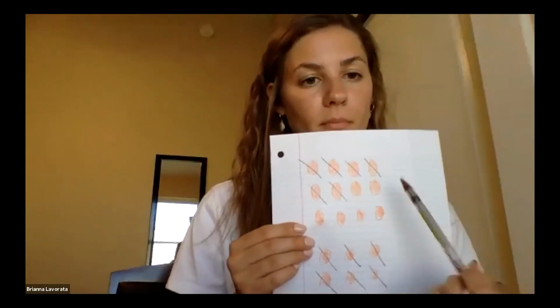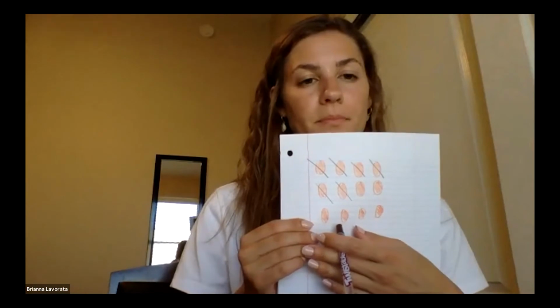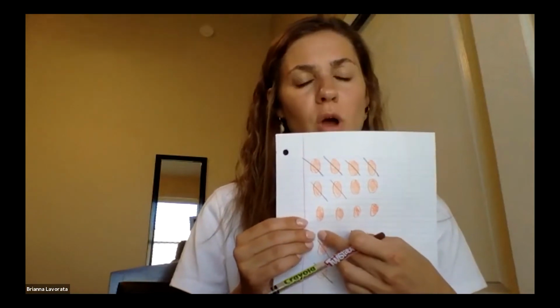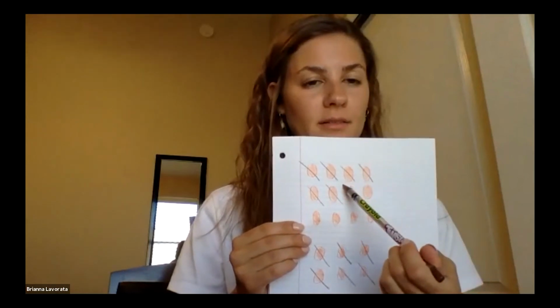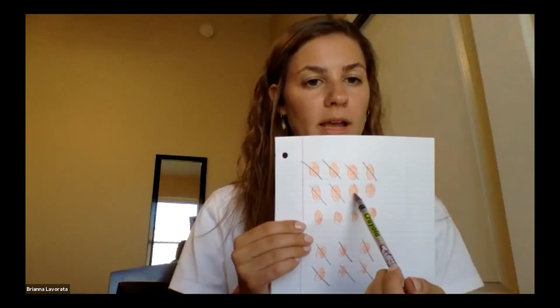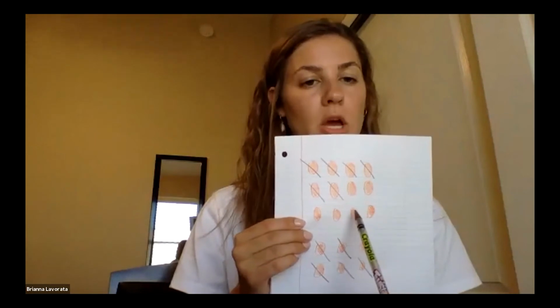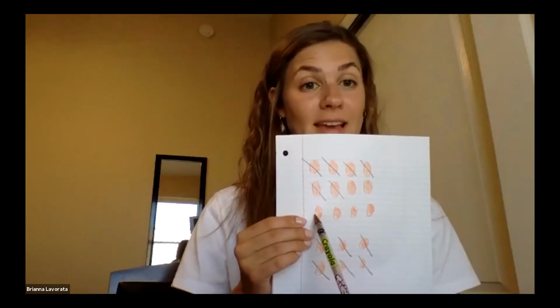Okay. So now let's go ahead and cover this part up. So how many more oranges are left here? 1, 2, 3, 4, 5, 6. Go ahead and circle your amount of oranges that are left.